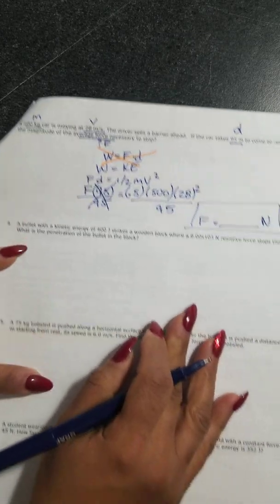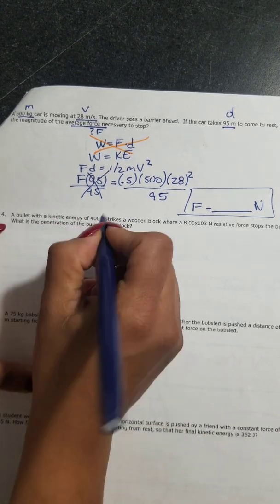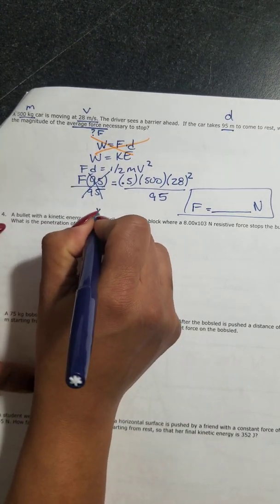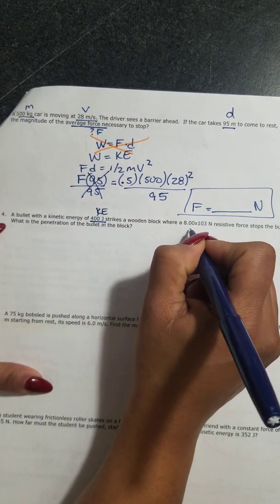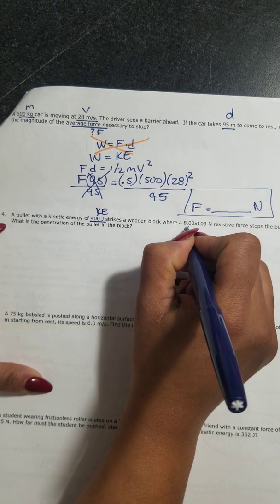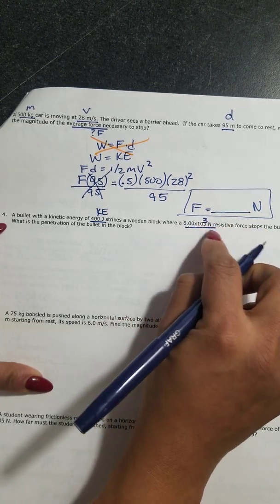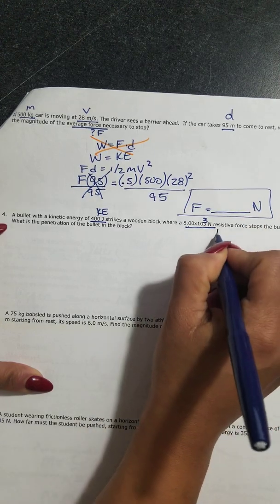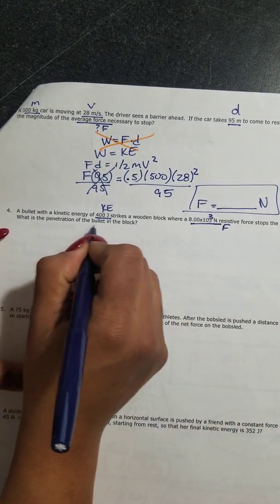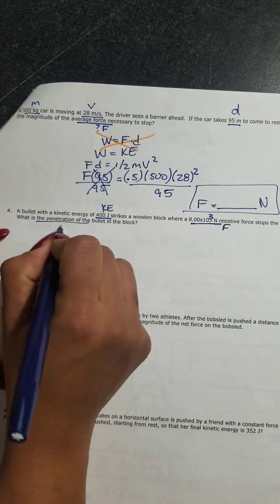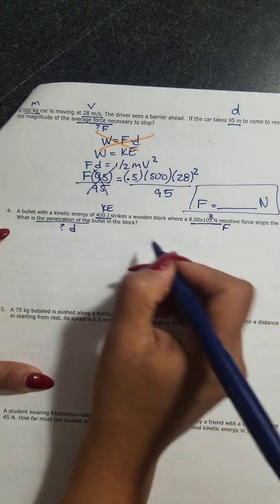I know you can do that. Let's go to the next question. A bullet with a kinetic energy of 400 joules, that's the KE number, strikes a wooden block where a resistive force of 8 times 10 to the third newtons, that's my force number, stops the bullet. What is the penetration of that bullet into the block? What is the distance that it moved into the block?